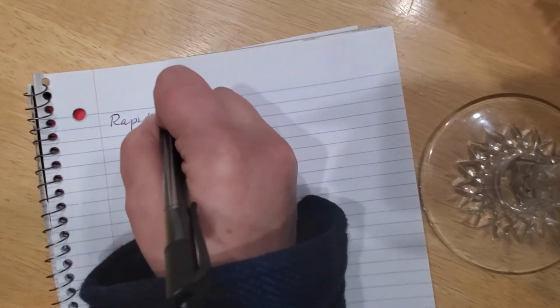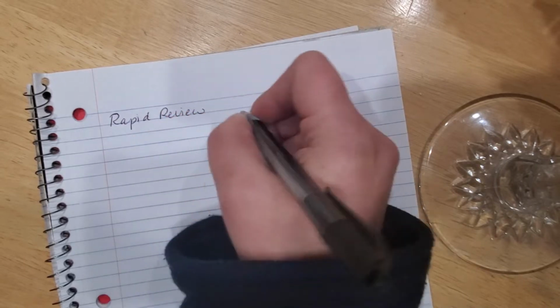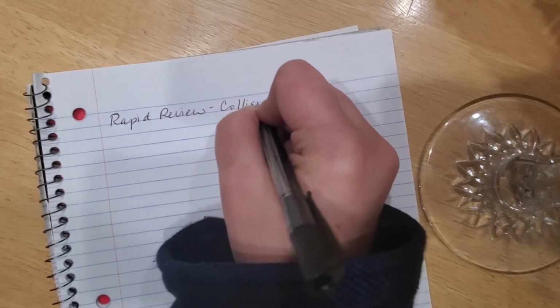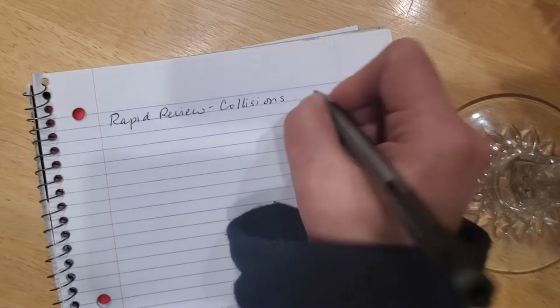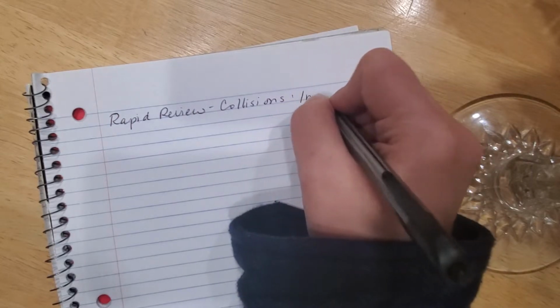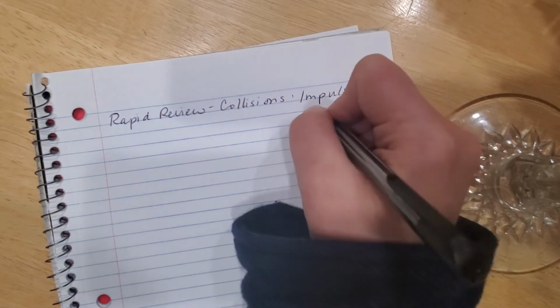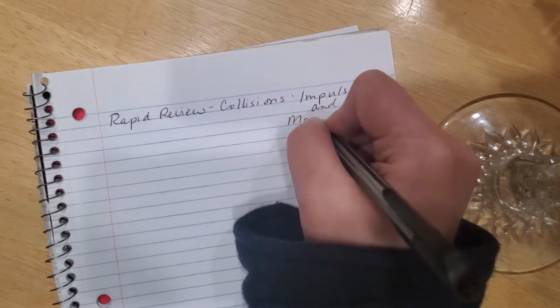This is a rapid review on collisions. So it's all about impulse and momentum.